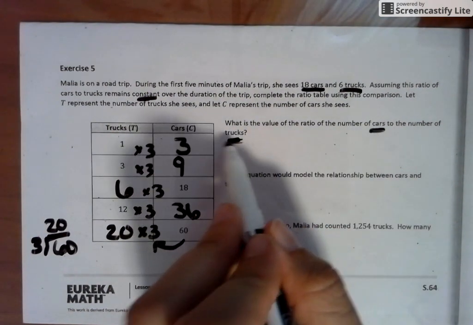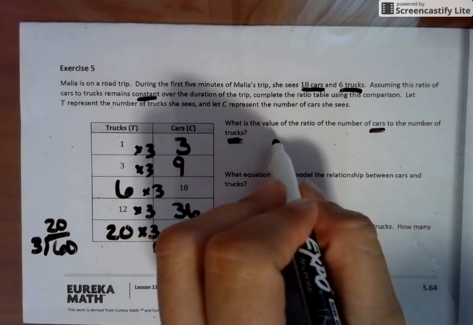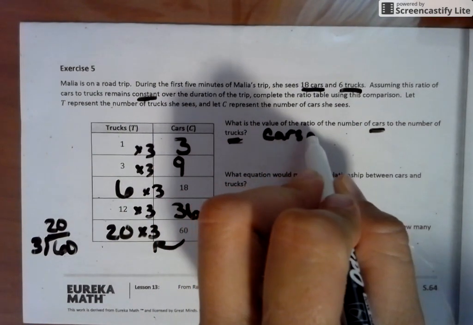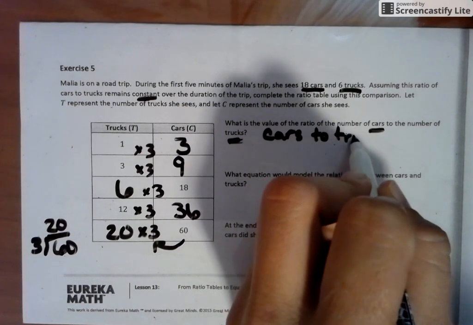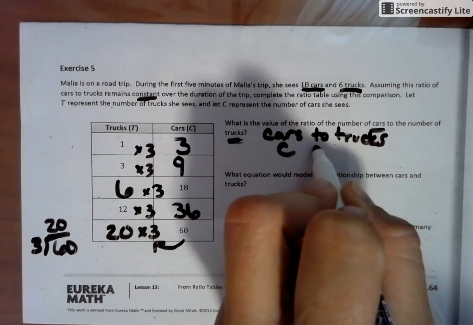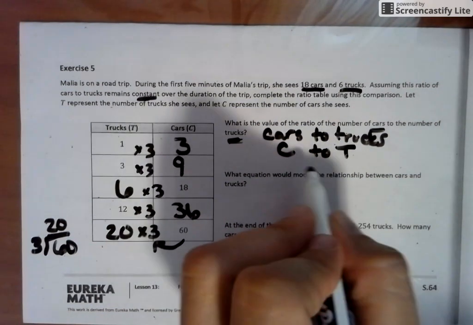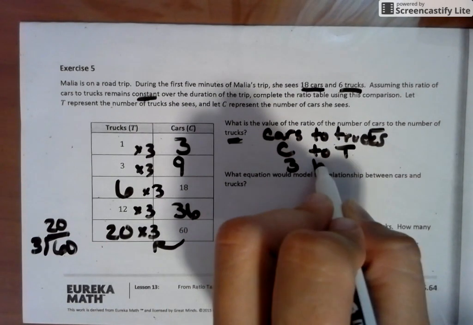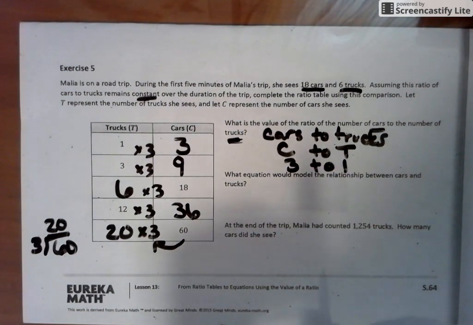So now, what is the value of the ratio of the number of cars to the number of trucks? So we're going cars to trucks, cars to trucks. So we can look at it as cars to trucks, C's to T's, and we can say that it is a 3-to-1 ratio. Now remember, it doesn't matter if we use the colon, the word to, or the fraction, we still have the 3-to-1 ratio.